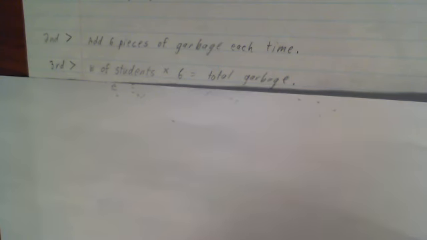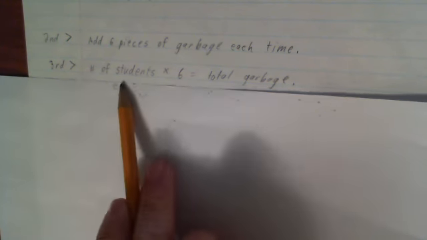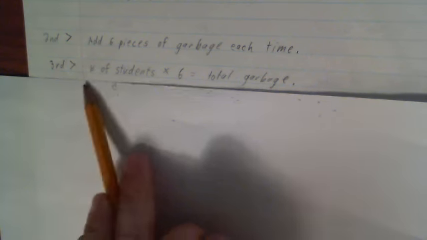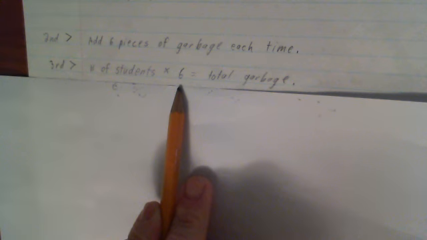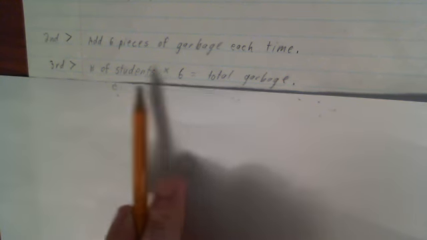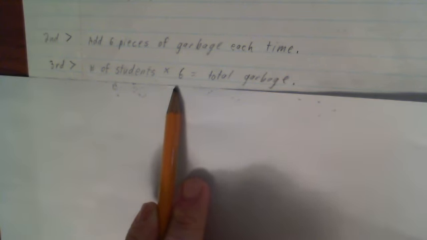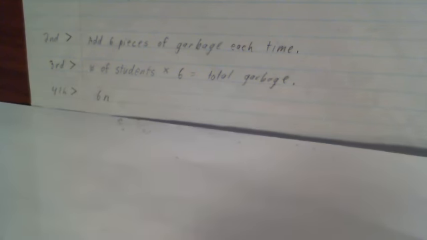The next thing we're asked to do is create an algebraic expression. If we look at number of students times 6, instead of writing all of this out, we could replace number of students with n, so n times 6. And of course we know that it's never written n times 6, it has to be 6n. So our algebraic expression would be 6n.